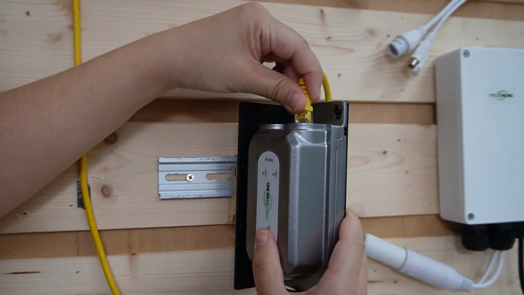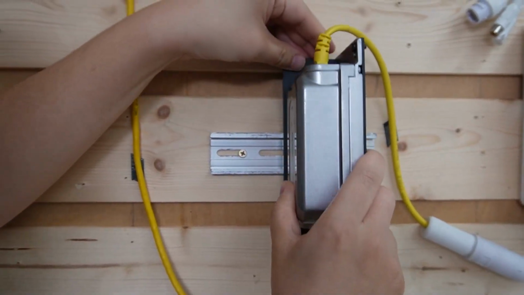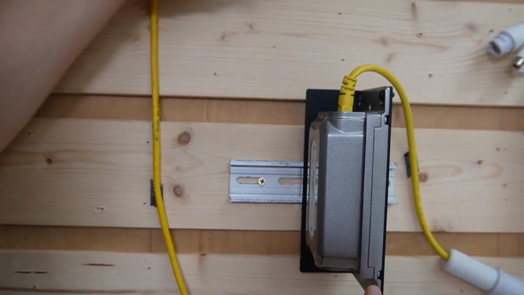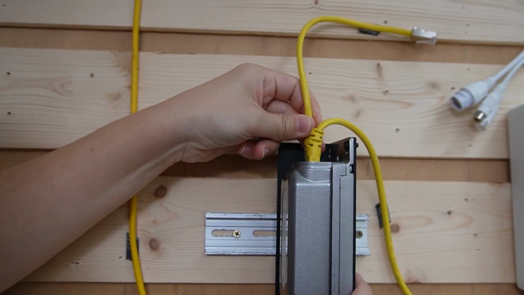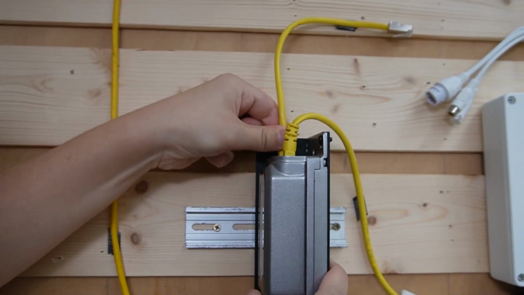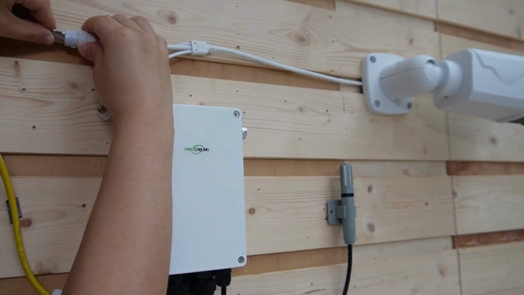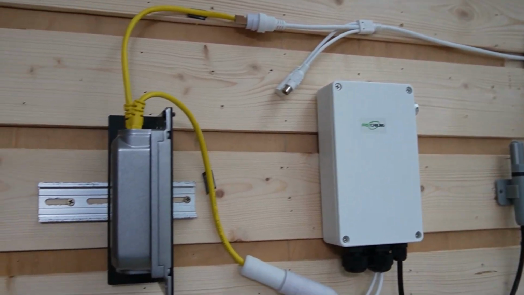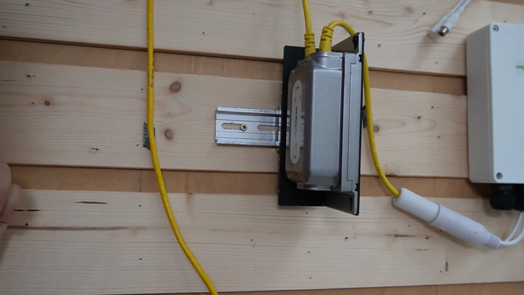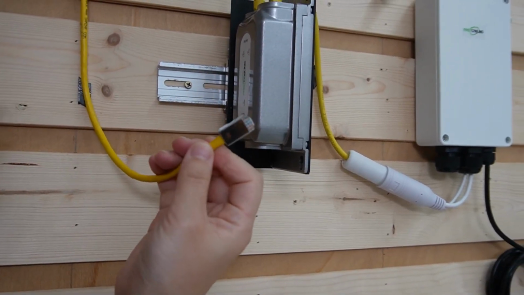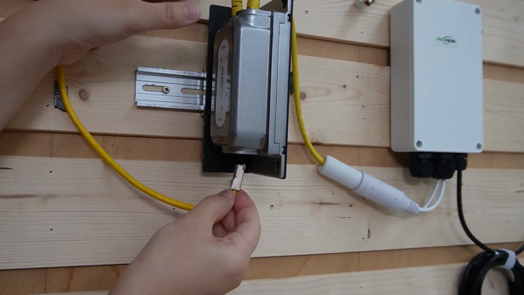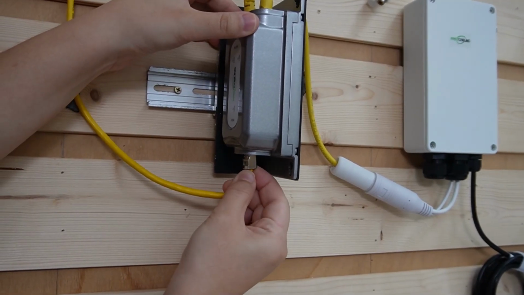Now let's plug in the Ethernet cable. Then using another short patch cord to connect the PoE output port to our bullet camera. Last but not least, we're going to use one single Ethernet cable to power everything up. Let's plug it in.